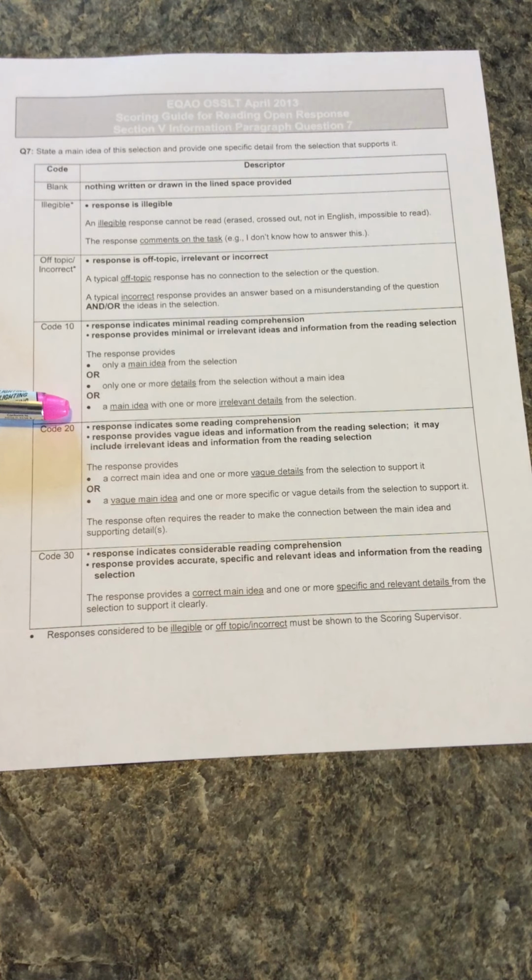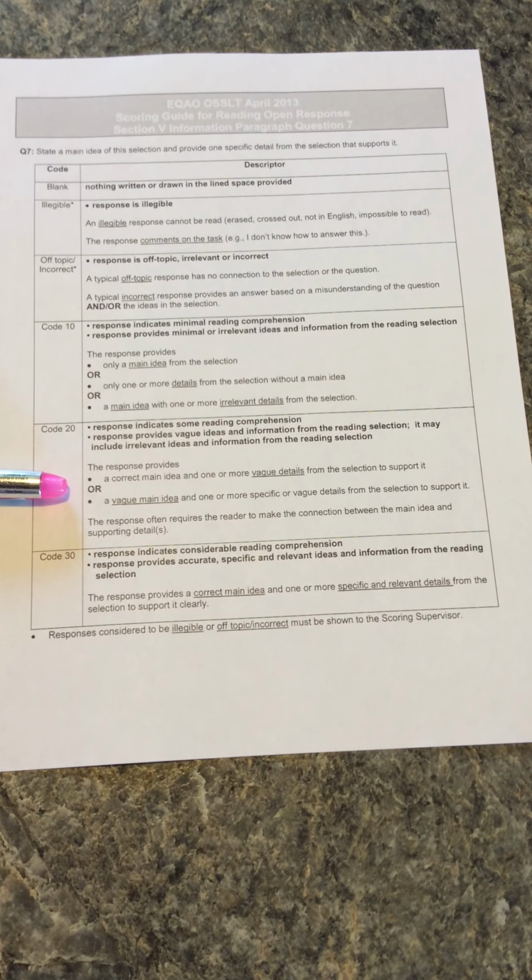A code 20 means that you did better. You probably gave them a main idea and you provided them with some details, but they were vague or not specific enough. Or perhaps your main idea was vague. To get a 30, what you're looking for is to get a correct main idea, and you have to provide them with one or more specific pieces of information from the text.